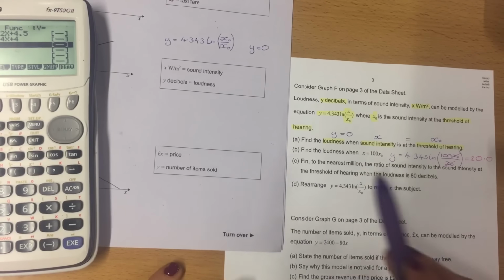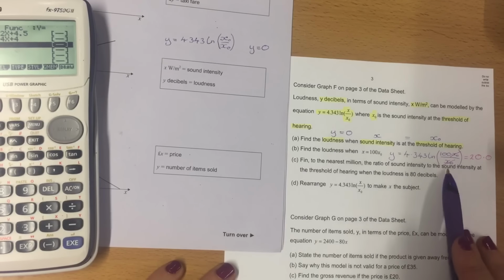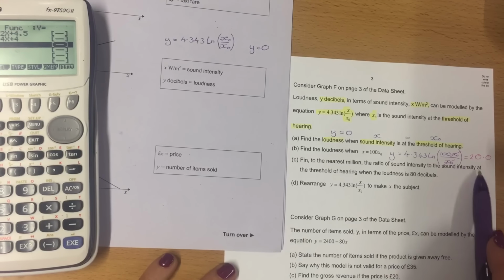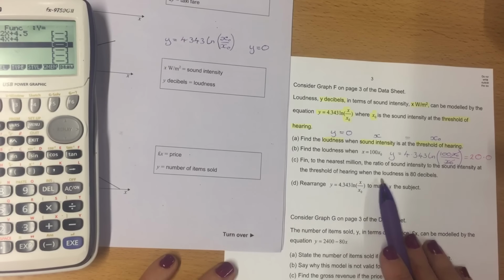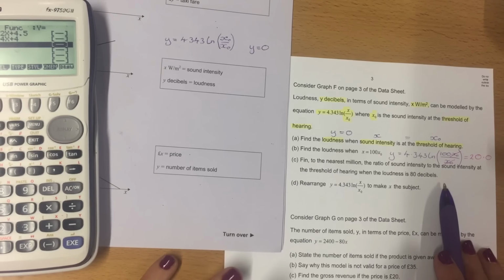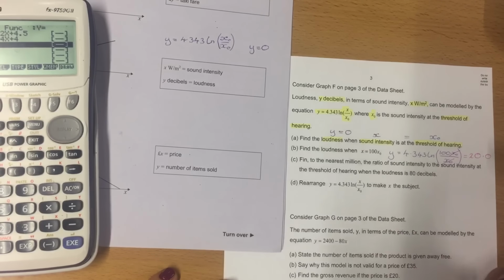Okay, so find to the nearest million the ratio of sound intensity to the sound intensity at the threshold of hearing when loudness is 80 decibels. So we want a ratio.